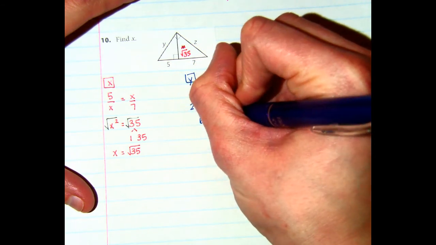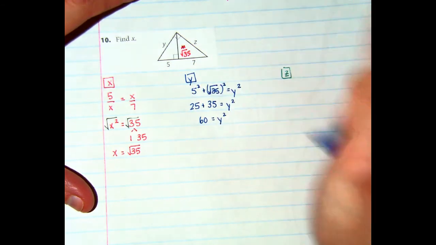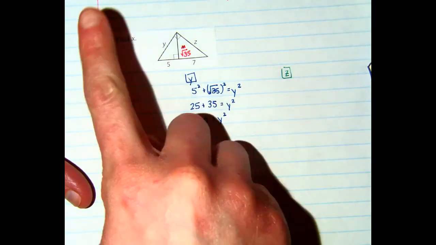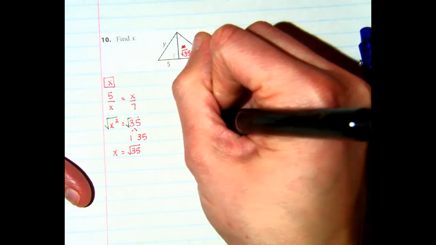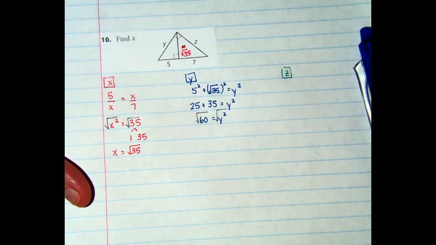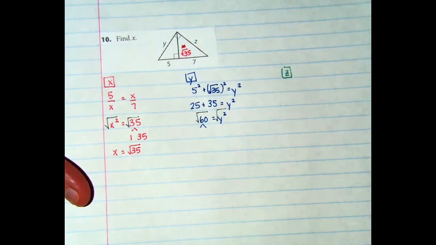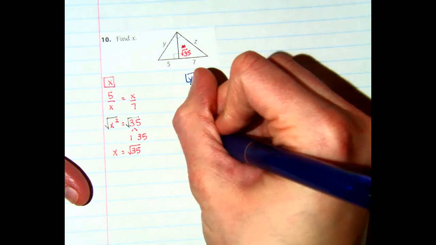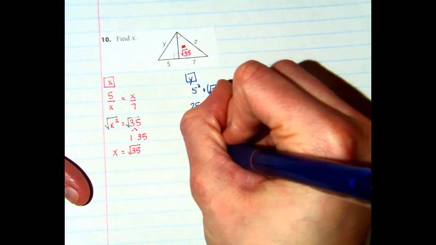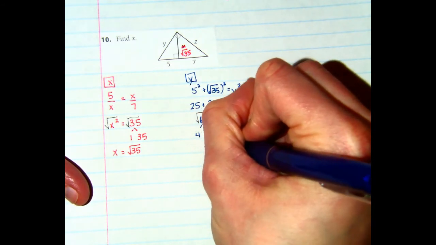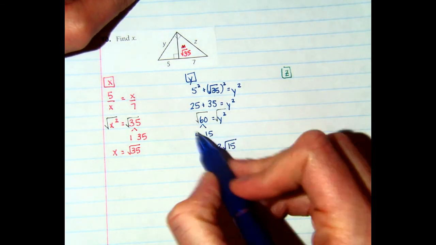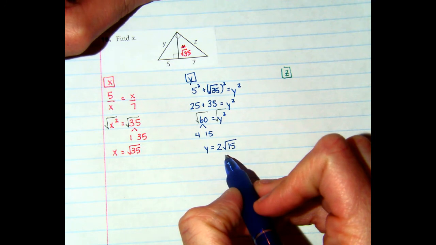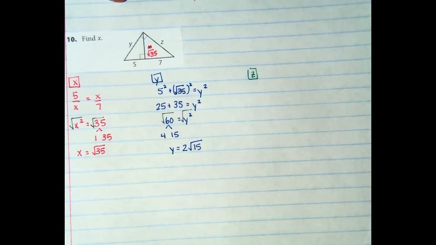And you already broke that up a second ago, on the other page. It breaks into what? 4 and 15, which ends up being what? 2 square root of 15. Since we already did it, you don't have to have this step at all. You could just jump straight to 2 square root of 15, because we did it on the other page.